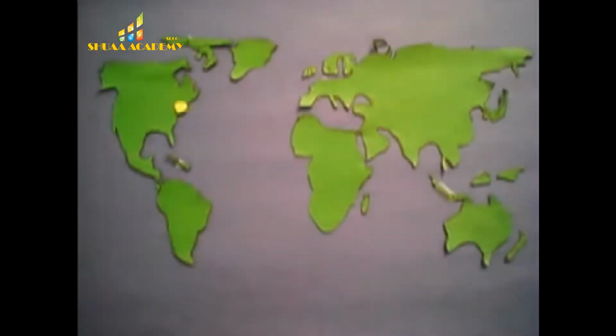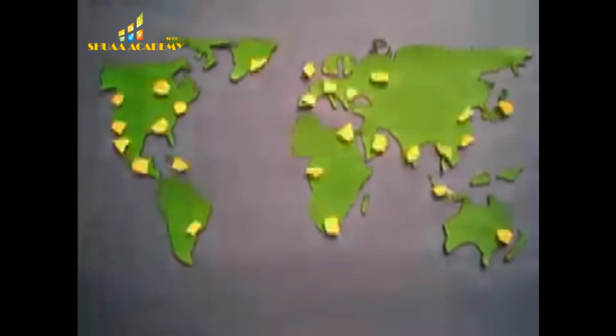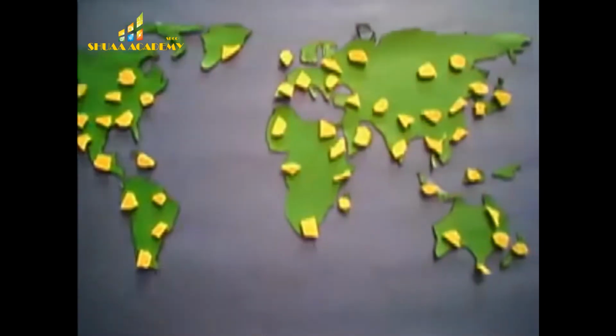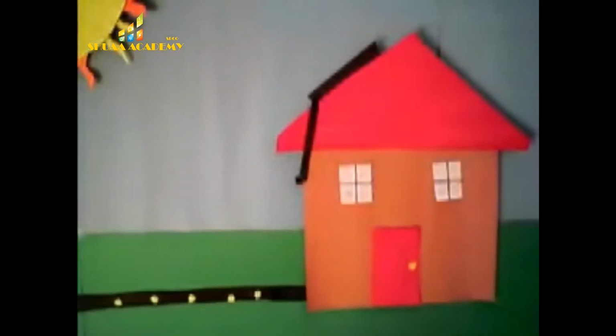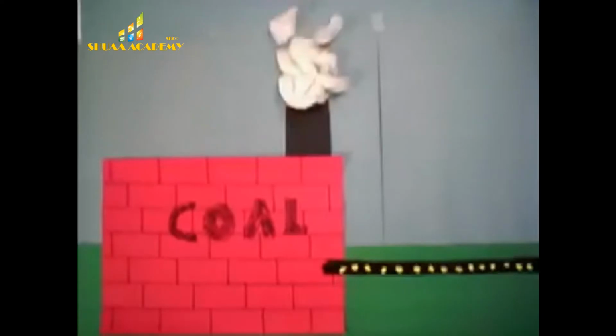The world we live in today runs on electricity. Electricity is the flow of negative charge. It is everywhere. It is in our cars, our workplace, even in our homes. We use it for lighting, for entertainment, and even to keep our food cold. But where does this electricity come from?